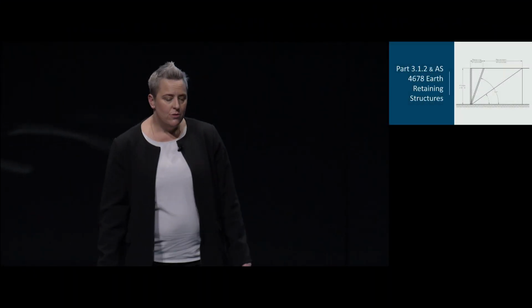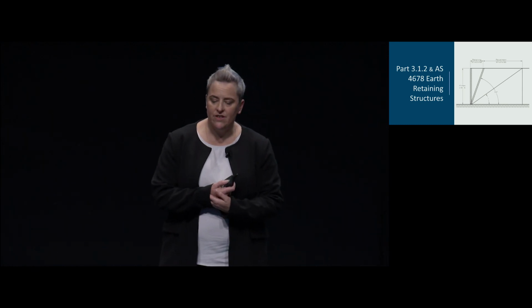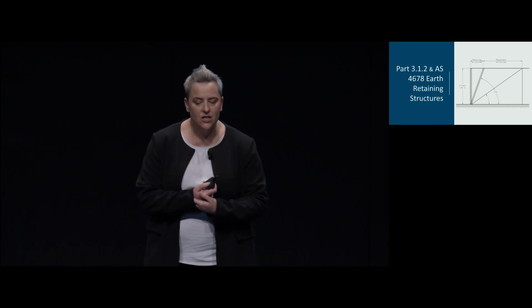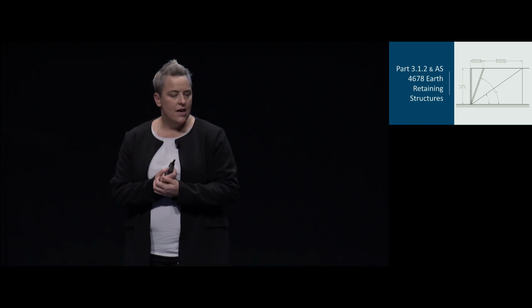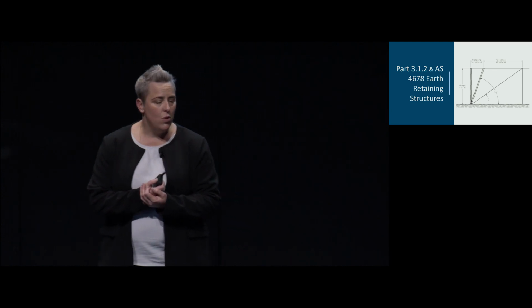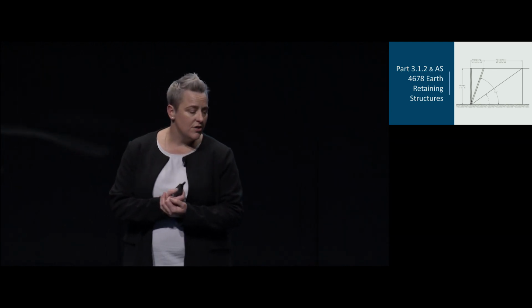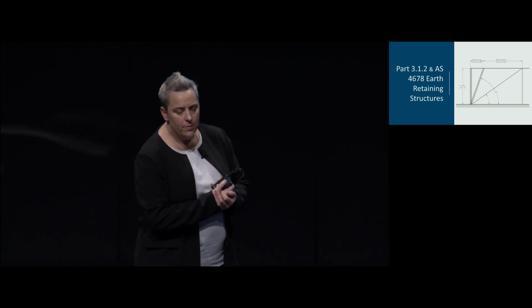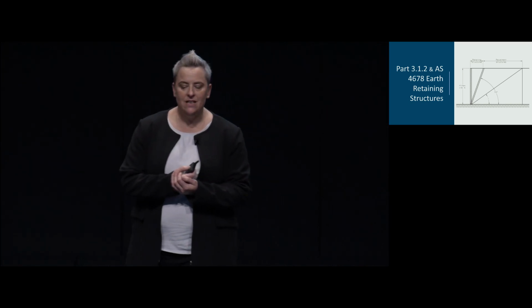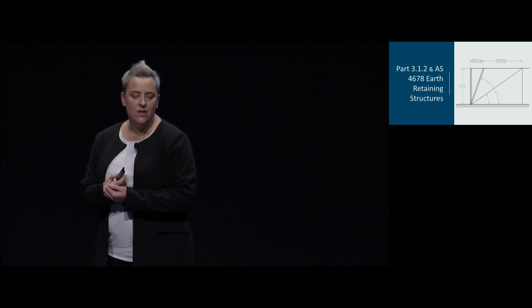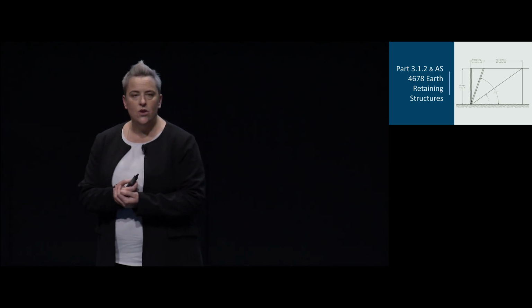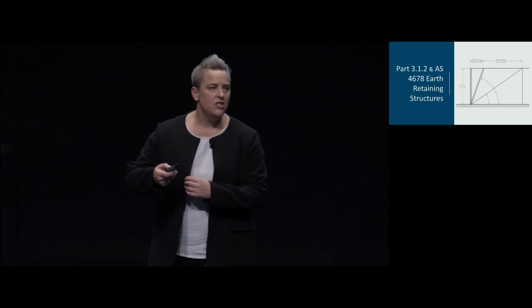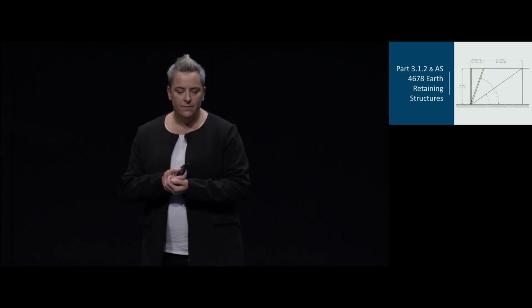Now, there is a new acceptable construction manual, AS 4678, for the design of earth retaining structures, including ground anchors. We also have Part 3.1.2, which covers the construction requirements for earth retaining structures. The standard is actually limited in scope, and it applies to walls between 800 mil and 15 metres in height, with slopes steeper than 70 degrees to the horizontal. So you have to work within those design limitations to be able to use this provision.